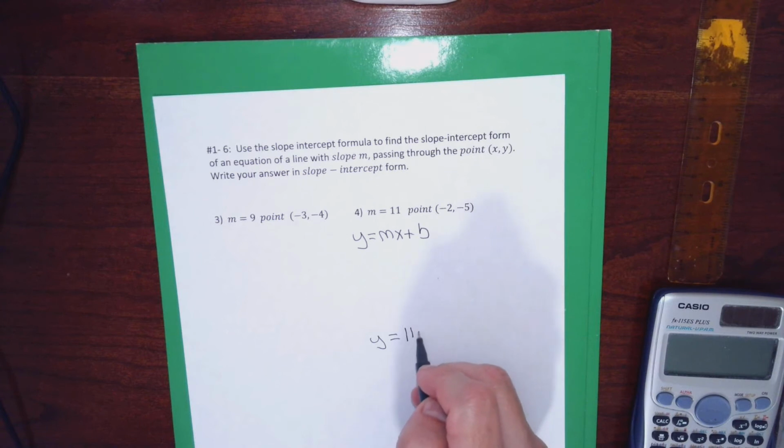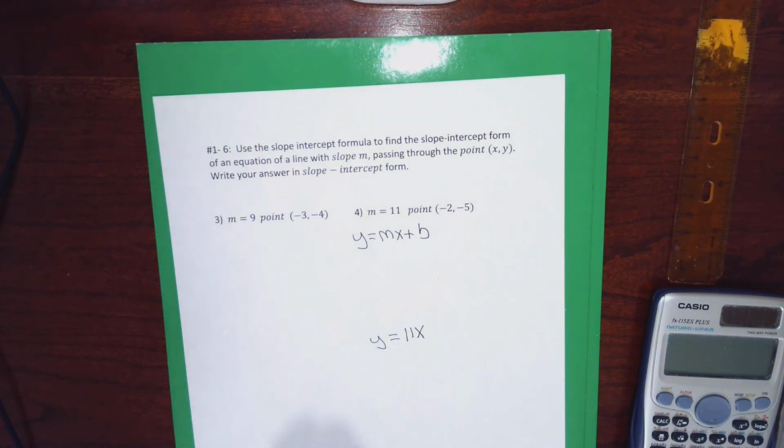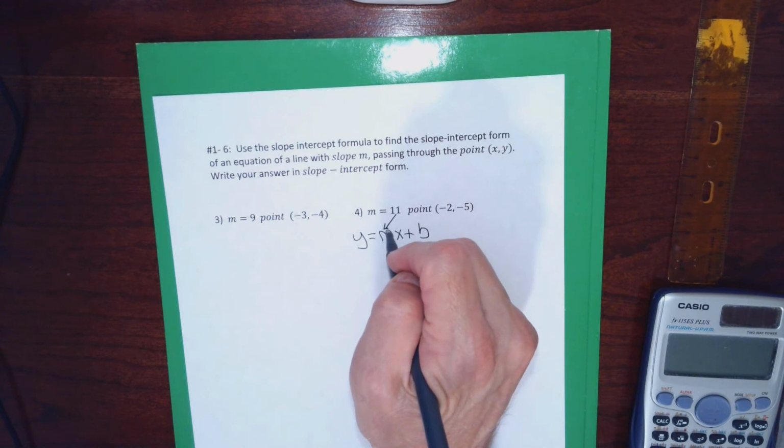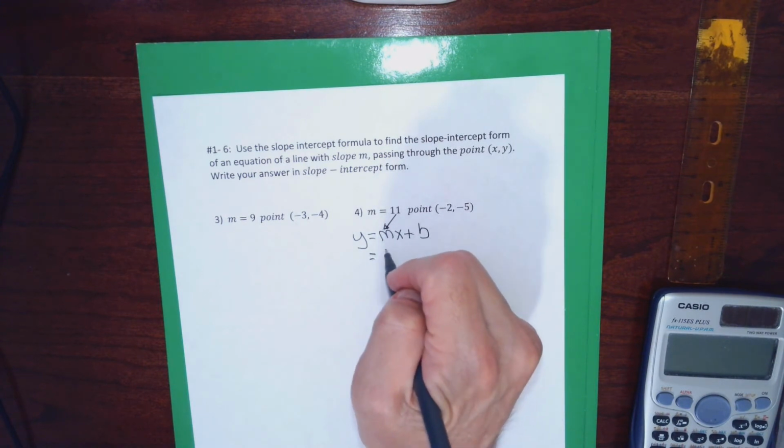I know 3/4 of my answer. I know I need y equals 11x because that's slope-intercept form with a slope of 11. I just don't know the number to plug after the x, so I'm going to take the values that are given. I'm going to plug in 11 for the m.